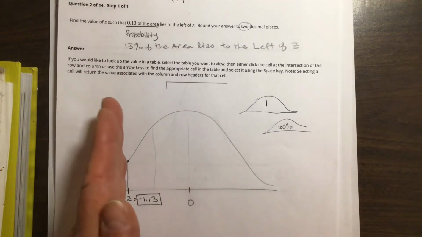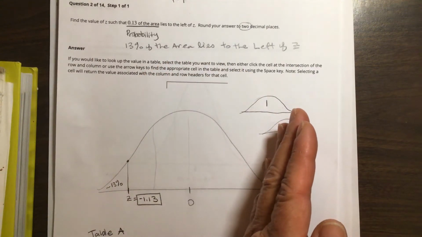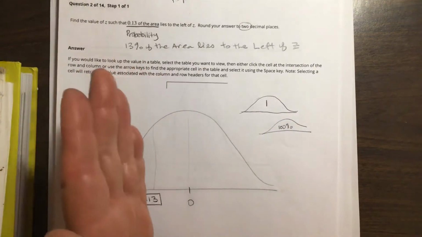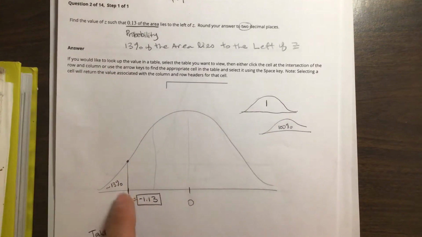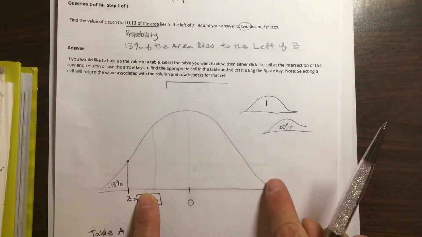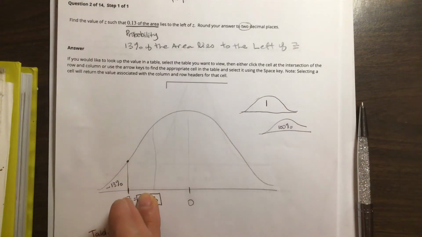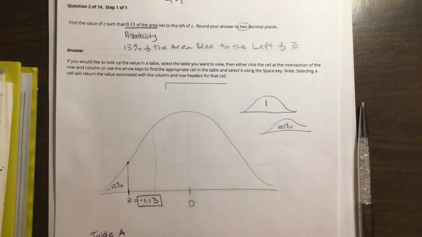So think about this area under the curve as being 100%, and how could we draw a line so that a small part of it, only 13%, is to the left of our z value. So this is what we're needing to think about, and don't worry about that yet. Okay, so 13% would be a small amount of this whole area, which is 100%, and I want that 13% to be on the left side of whatever my z is. So this is just setting up the idea and the diagram.